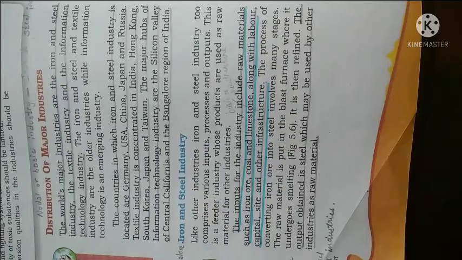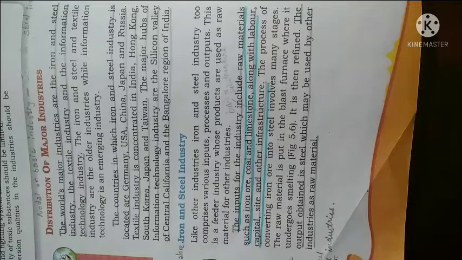The inputs in the iron and steel industry are iron ore, coal, limestone, human labor, capital, and infrastructure. Processes involved are smelting and refining. The output obtained after the processing of all this is steel.